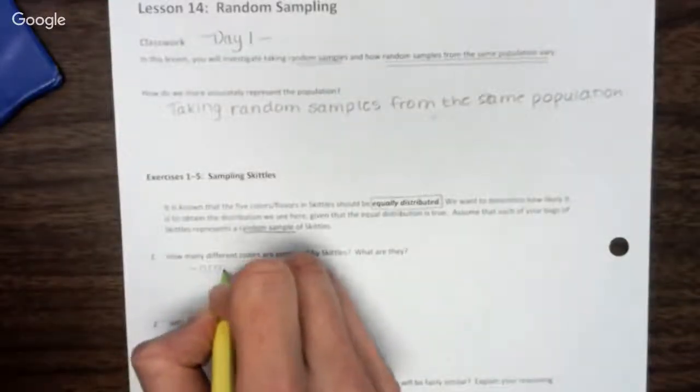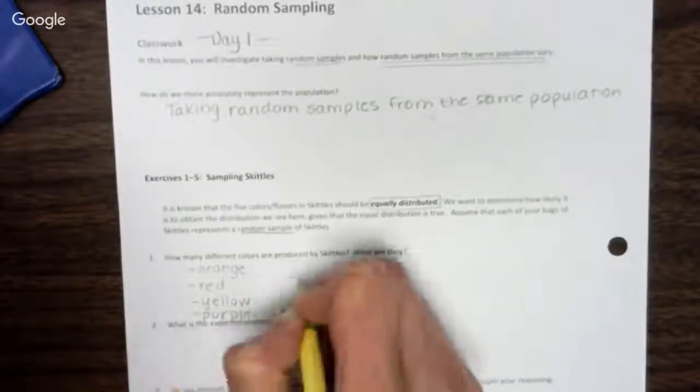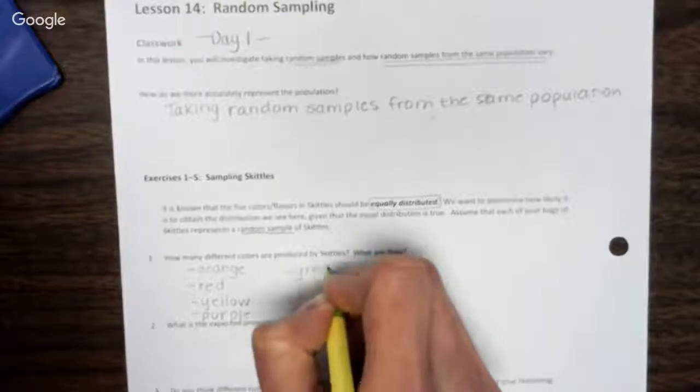So I'm going to have them open it up. We're going to decide on what are the colors of Skittles that they produce. So when you open up that bag, you see that there are orange, there are red, there are yellow, there are purple, and there are green. So there are 5 different colors.